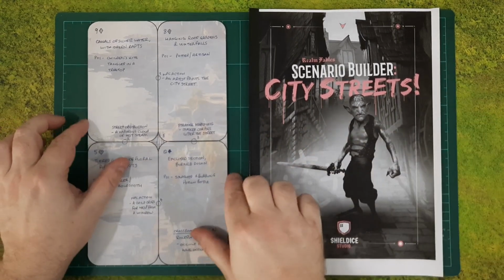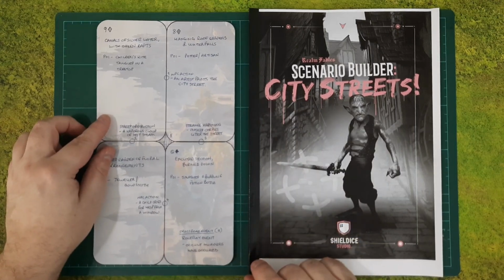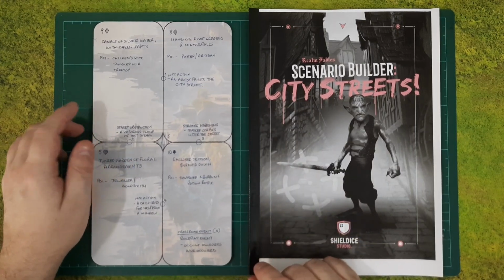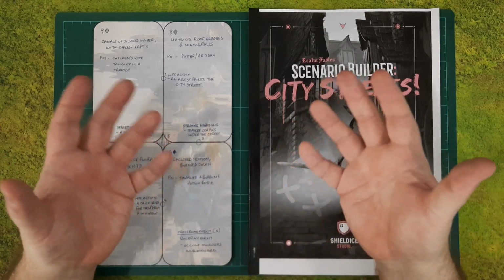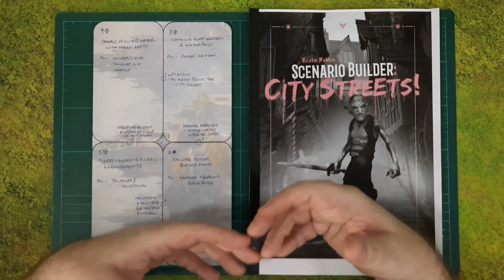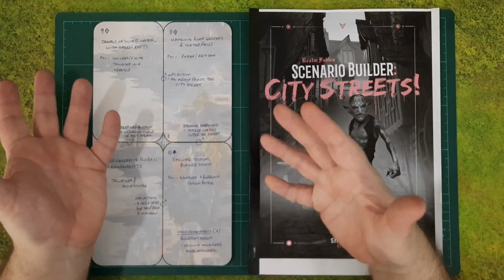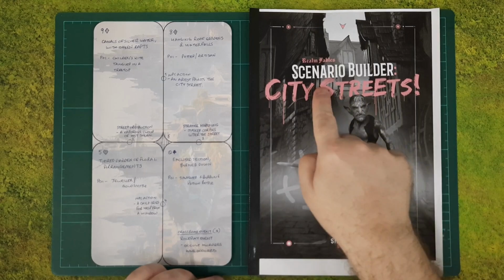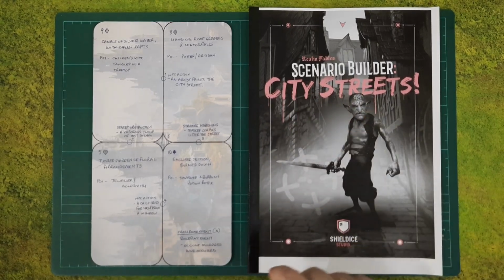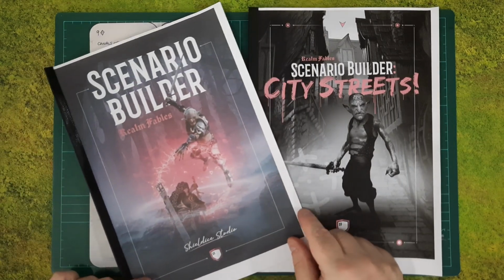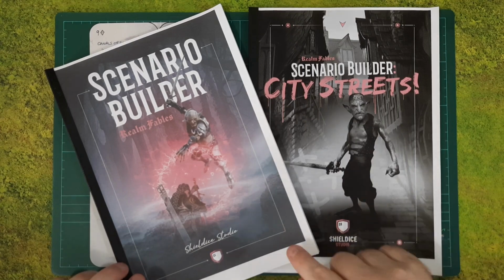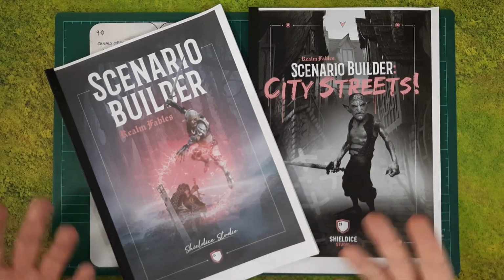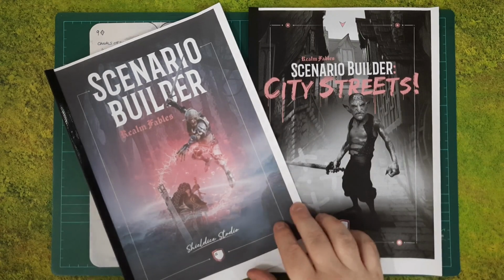And it can really give you that little creative push to provide you as a solo player or your party of friends and players with something that's very different to what maybe they're used to. So, scenario builder, city streets, an ideal purchase to go alongside the more generic scenario builder. I think at the time of recording, both of these are about $4. So they're not expensive, they're very cheap, and they're really, really useful.